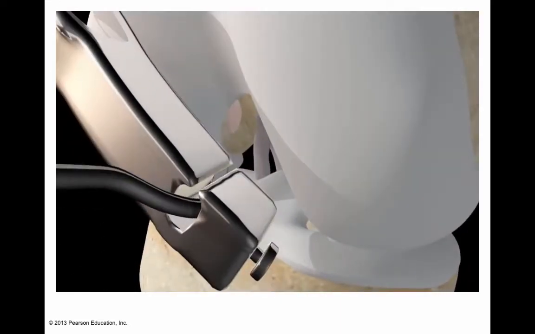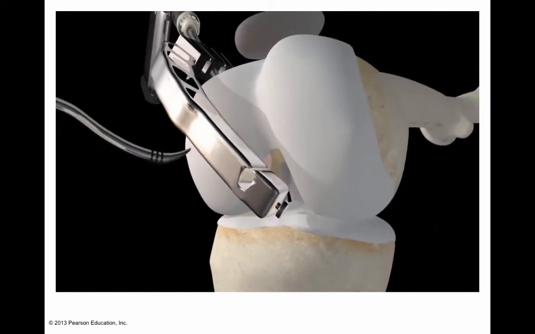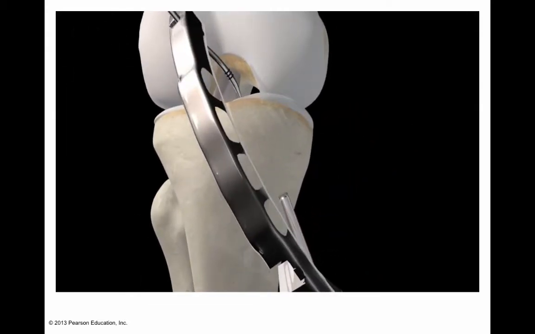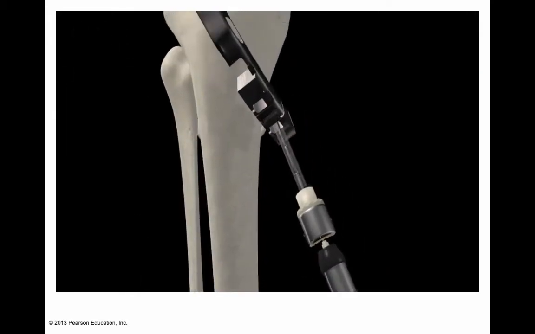The surgeon will also create a tunnel through the tibia and into the knee joint from below. These 2 tunnels become the source of the anchor points for the ACL graft.